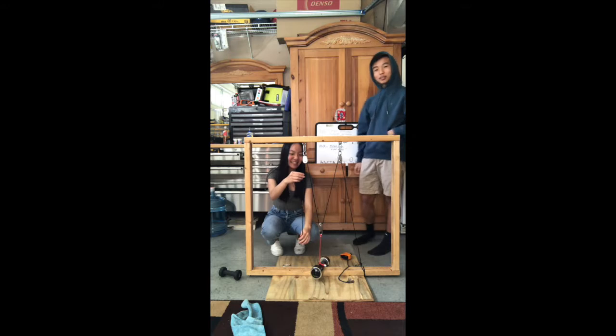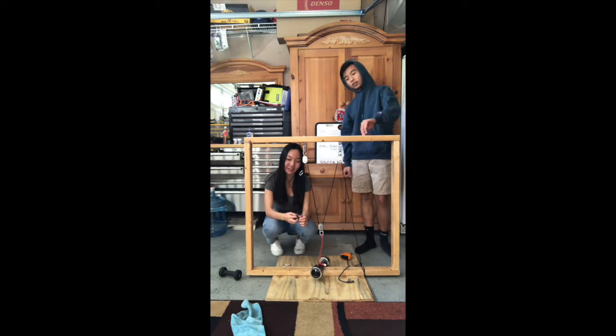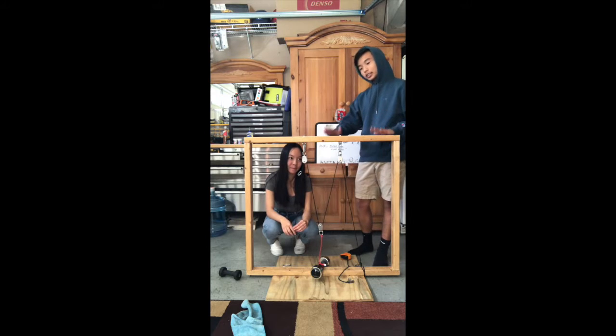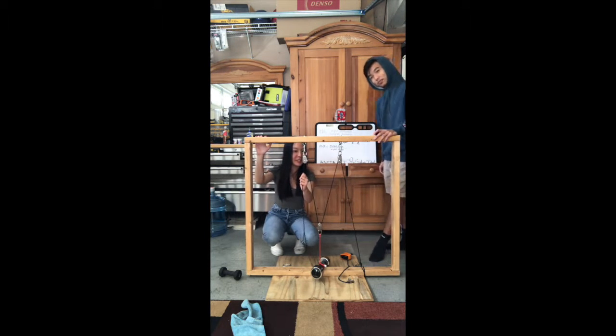We're going to be talking about ideal mechanical advantage, actual mechanical advantage, efficiency, and effort. So Ton will introduce our system. So this is our machine.